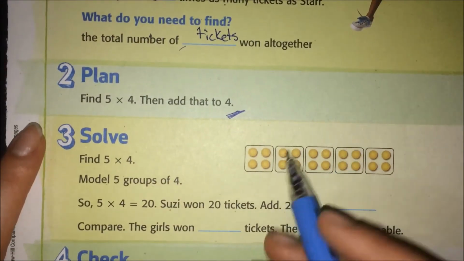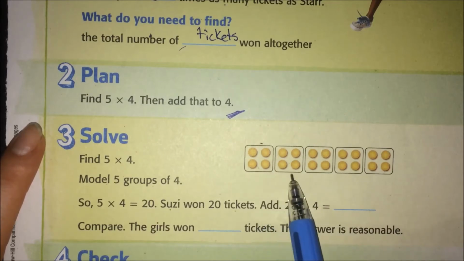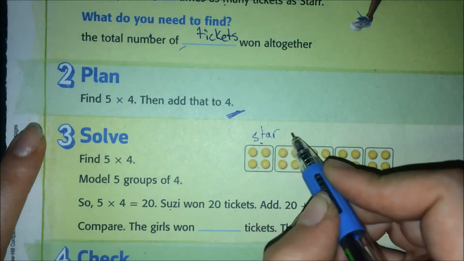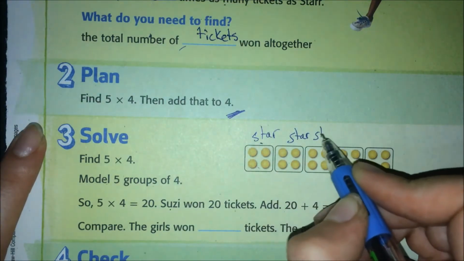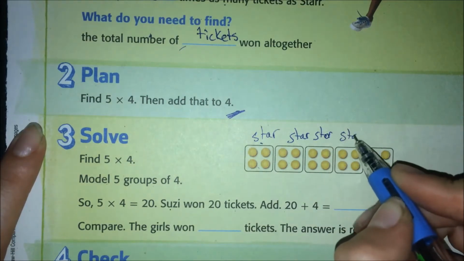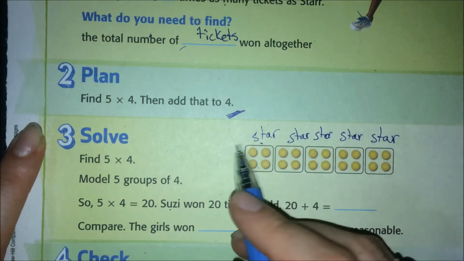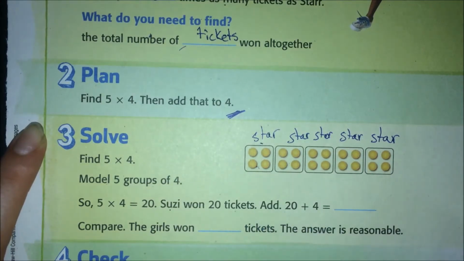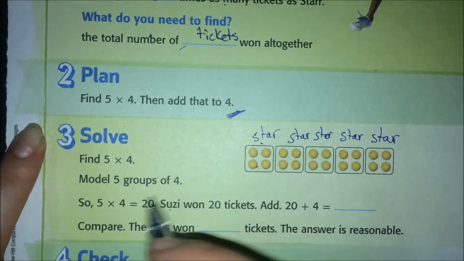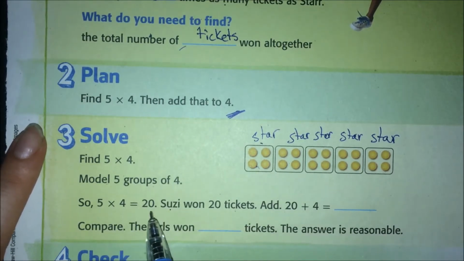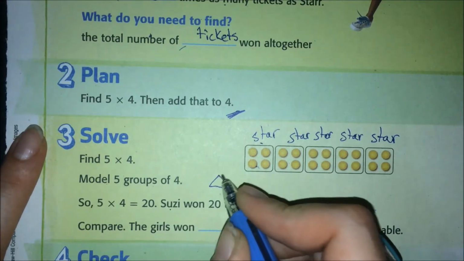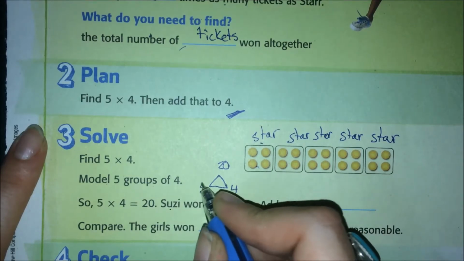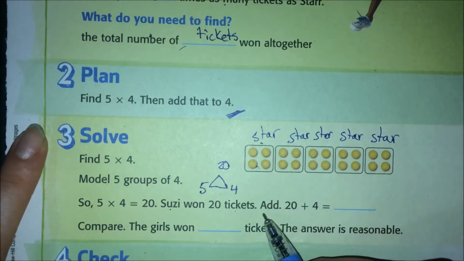Okay, solve. So we can model. Okay, so she won 5 times as many as Star. So this is what Star won. So 1, 2, 3, 4, 5. 5 times Star, right? So Star won 4. We have 5 times 4. 5 groups of 4. So 5 times 4, multiplication fact, is 20. Remember our fact families, right? Okay, Susie won 20 tickets.